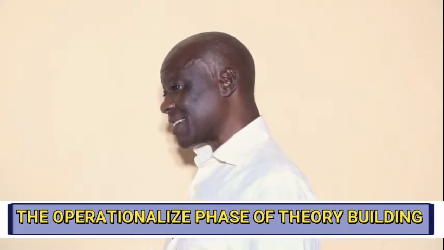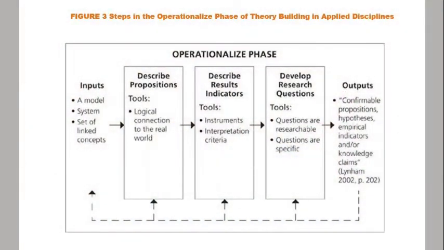So we'll now discuss the integrative operationalized phase of theory building in applied disciplines. And I am going to present to you figure 3 as you see it on the screen here, because figure 3 presents a summary of the ideas that I'm going to discuss in the next 10-20 minutes, ladies and gentlemen. And as you can see from this diagram, figure 3, operationalized phase, as I told you, the outputs of the conceptualized phase actually become now the inputs of the operationalized phase.